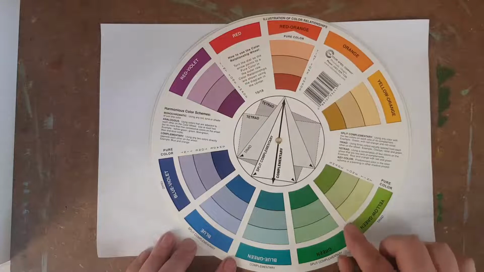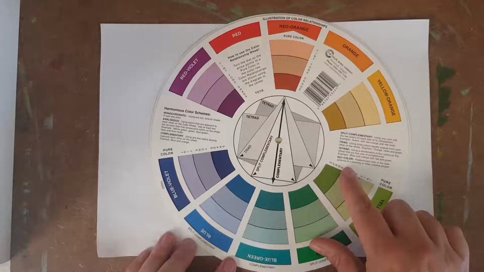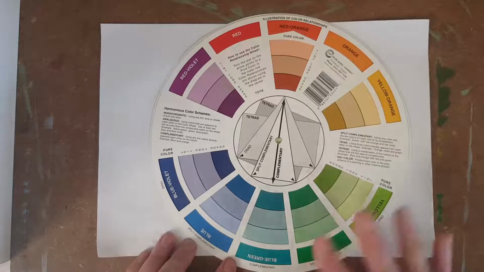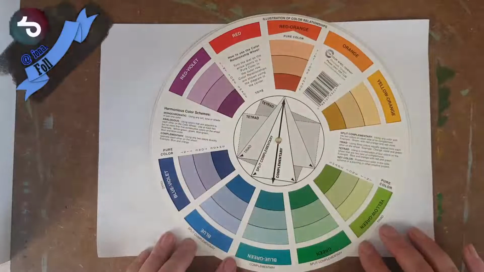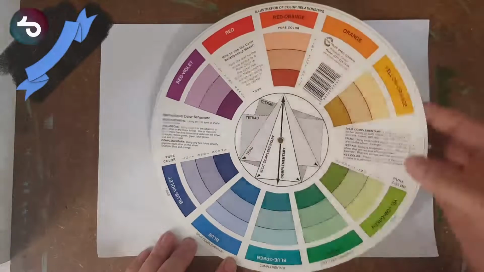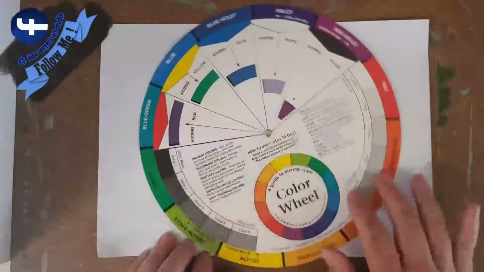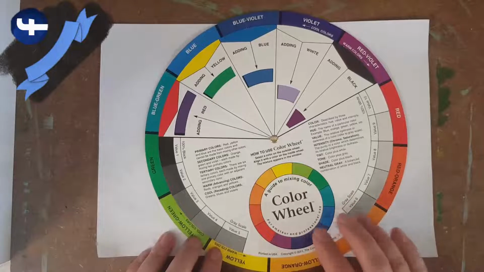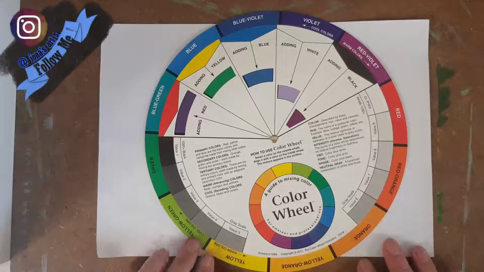It talks about split complementary, triad, tetrad, and key color. So it gives you absolutely everything that you need right on one wonderful, amazing little disc. So I definitely would suggest that you invest in this. And that is what I have on the color wheel.